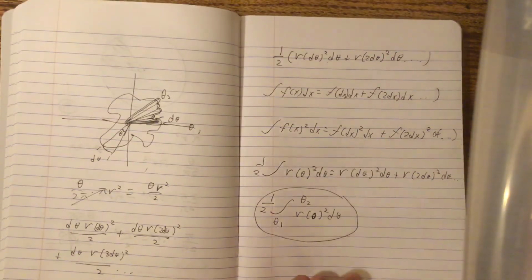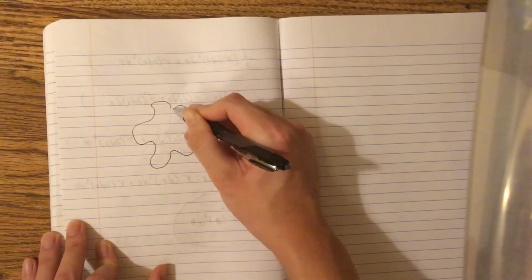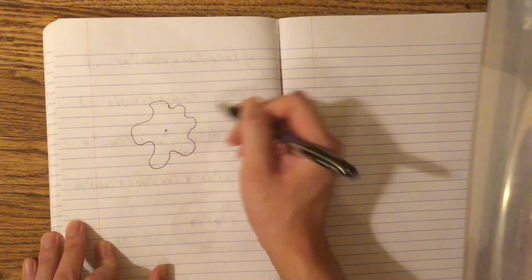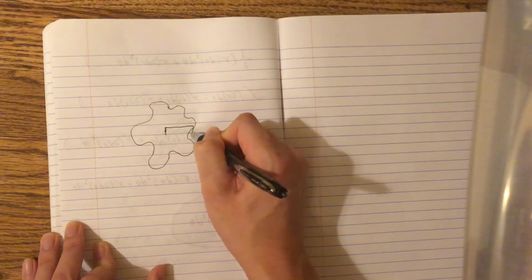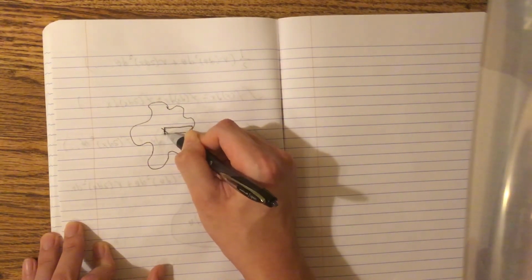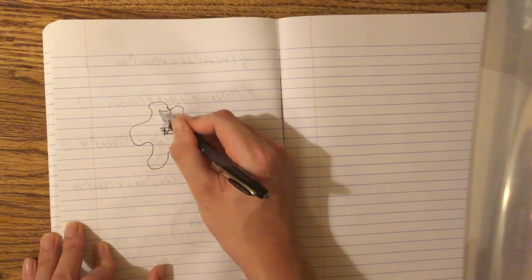Now I'm going to explain why we can't think of a polar coordinate region as made up of multiple rectangles, and why we had to think of it as composed of many pizza slices. If we think of it as many rectangles, here's what would happen. We get this rectangle, this rectangle, and this rectangle, and so forth.